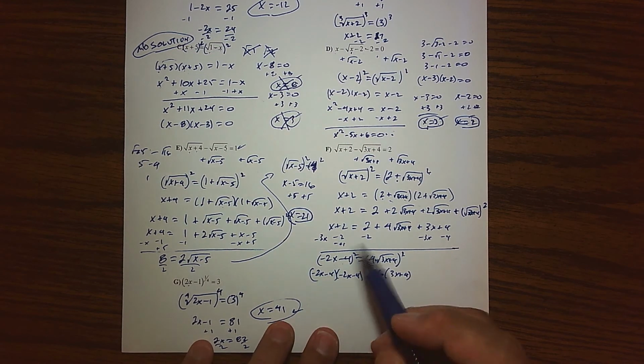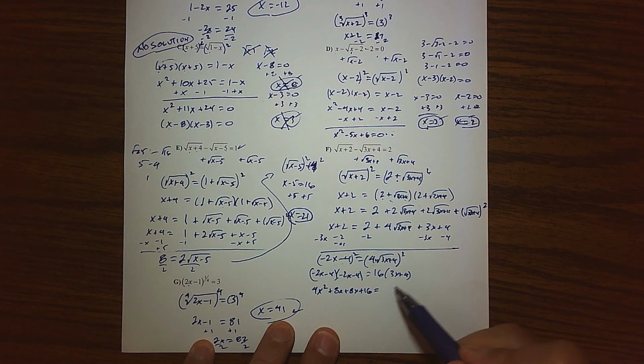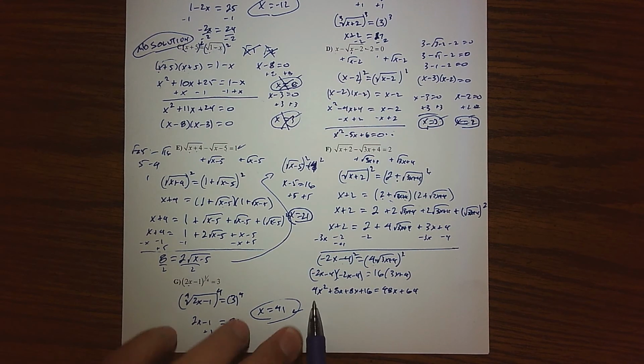So over here we FOIL out. We get 4x squared, I believe, plus 8x, plus 8x, plus 16. And over here we get 48x plus 64. Alrighty, so after we finally got rid of all those radicals, what a train wreck, huh? What we end up with is a quadratic to solve.